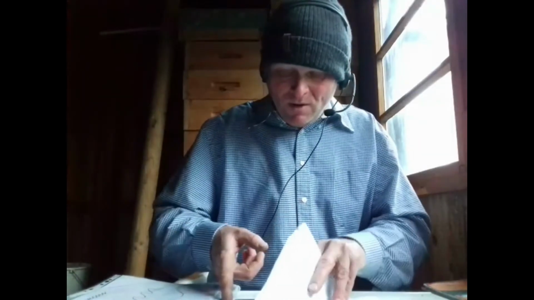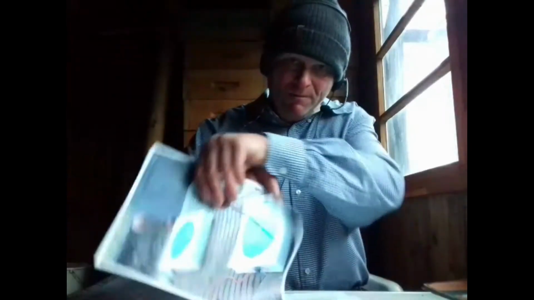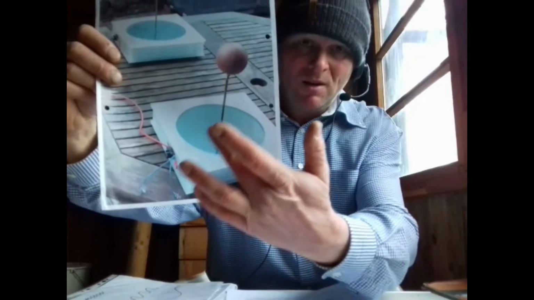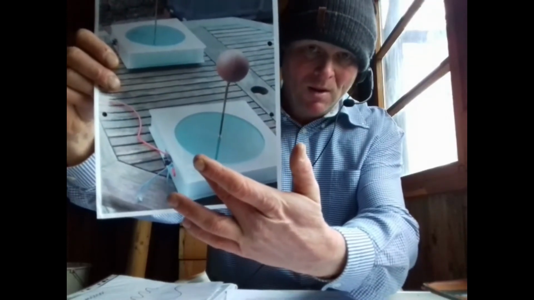Well, I will say something a little bit about the flat coil. Yes, a flat coil is the best way to make a scalar wave. And if you have a flat coil, I was talking about information. Well, you can build up an information field with this flat coil.